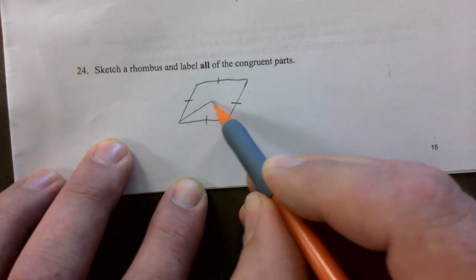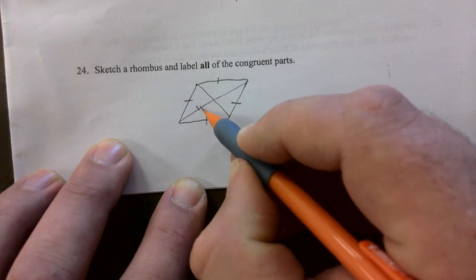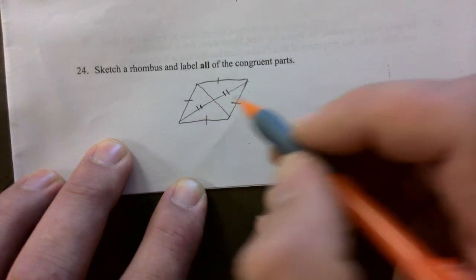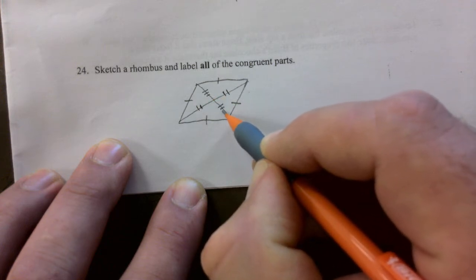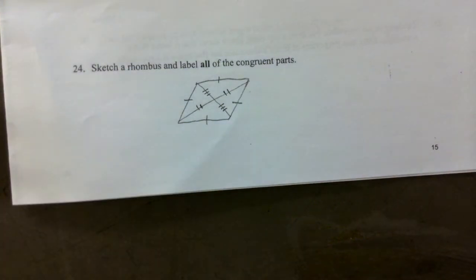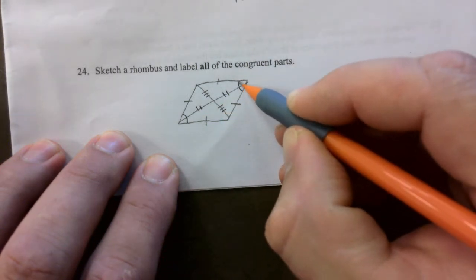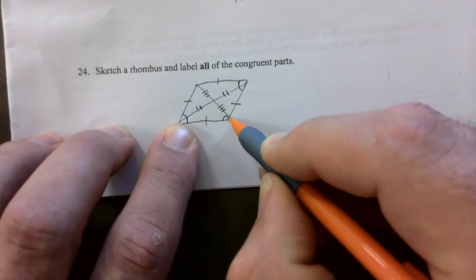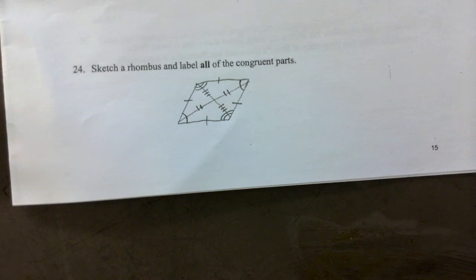If you take your diagonals, these are congruent. So this stretch is the same as that stretch. And this stretch, 1, 2, 3, is the same as that one. Is that labeling all congruent things? What about the angles? Angles would be this one and this one. They're the same. And then you have this one is the same as that one. That is actually labeling all congruent parts, I should say.